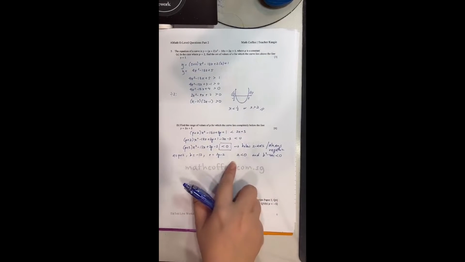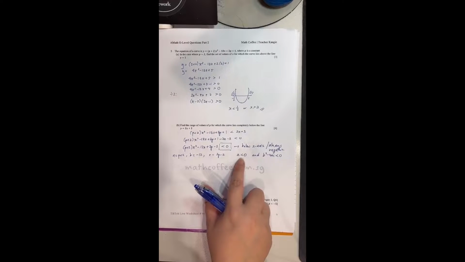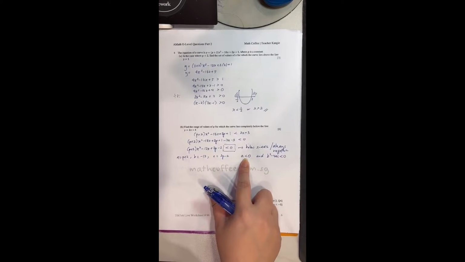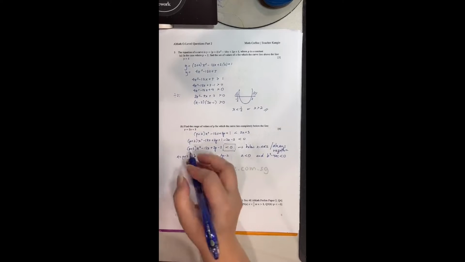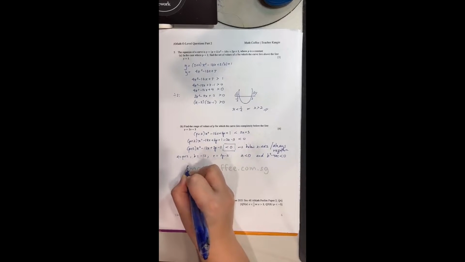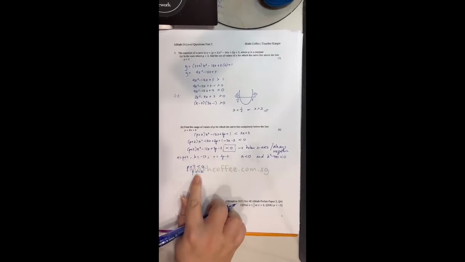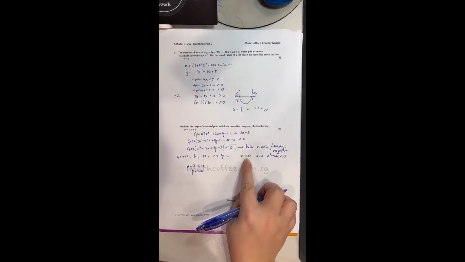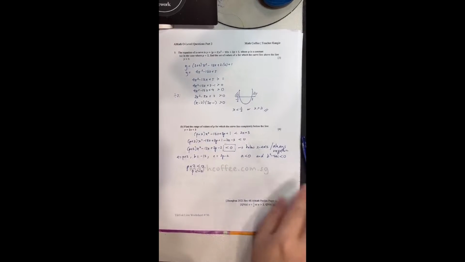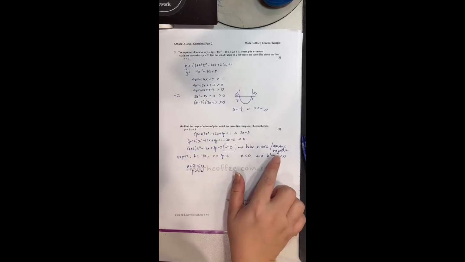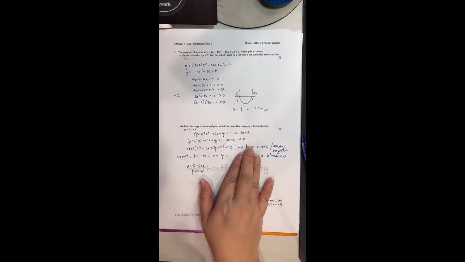Okay. So next, let's do this condition first. A less than 0 means that we will write P plus 2 less than 0. So P less than negative 2. Please remember this condition as well. Many students only do this condition, then they forget about the other condition.